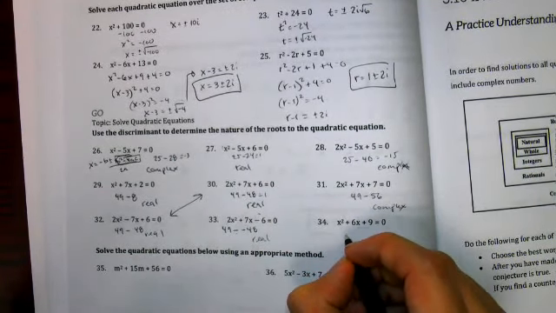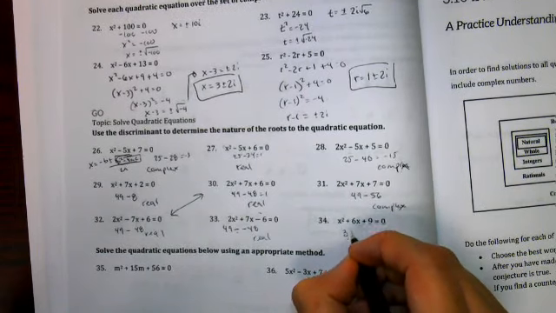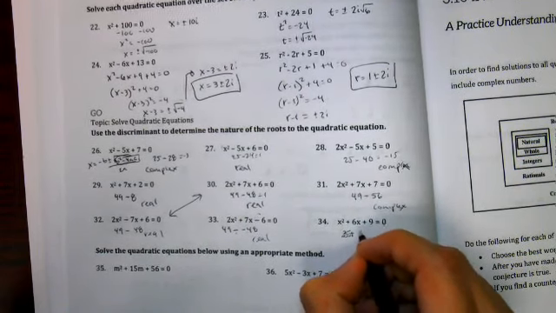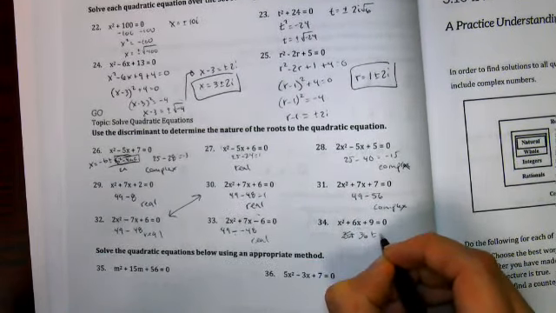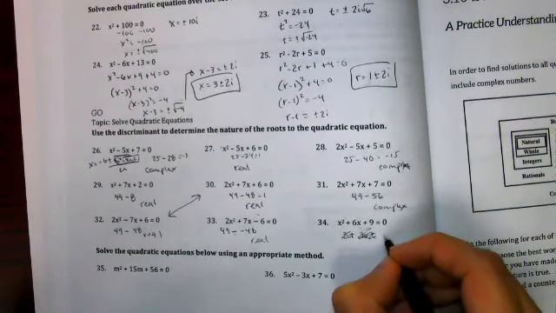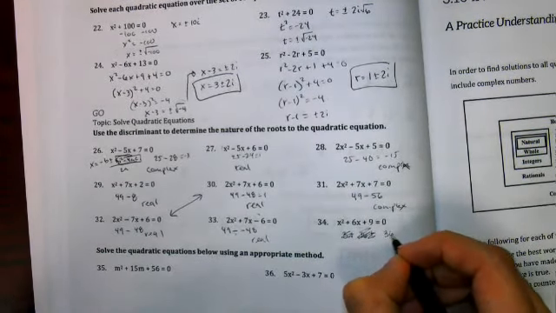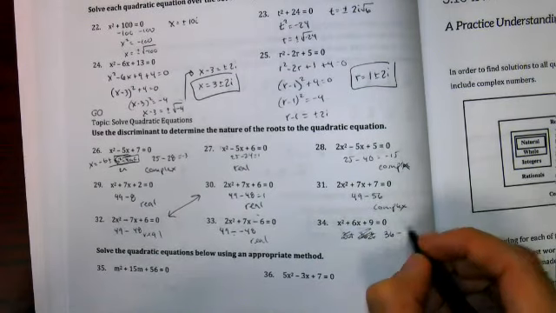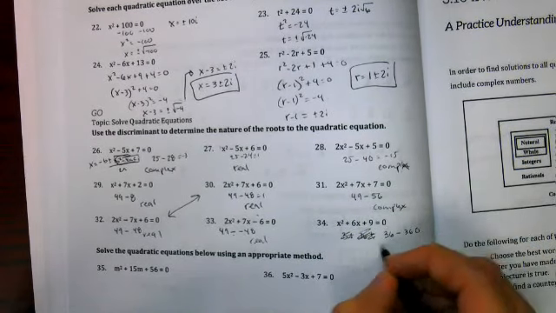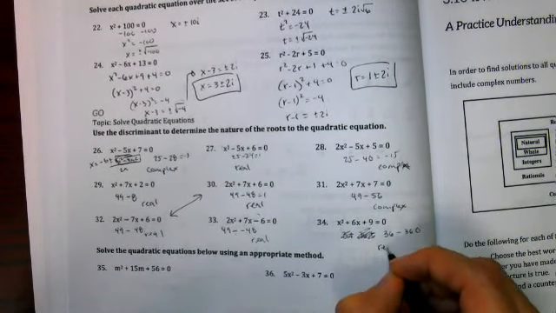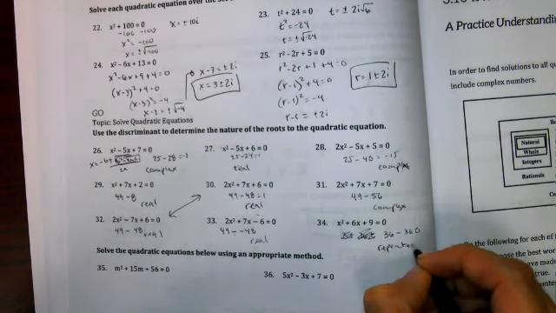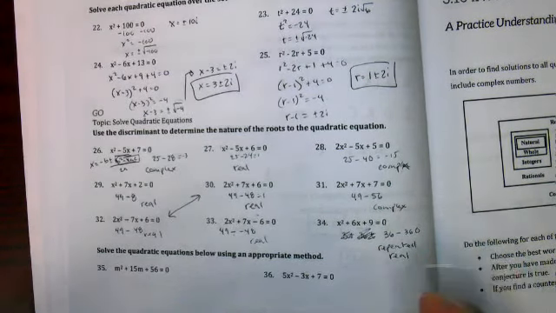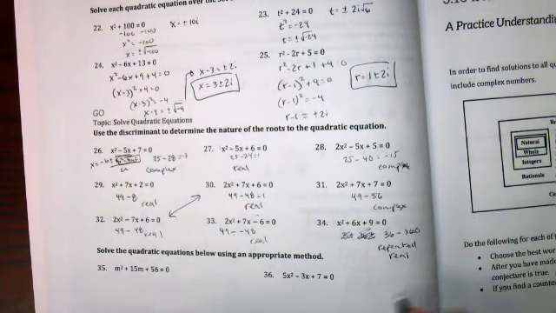Here we have 36, no, there's no plus or minus. 36 minus 4 times 1 times 9 is 36. This is 0. So this is going to be a repeated root. Or it's a repeated real root. That's the only one that was repeated because it equaled 0.